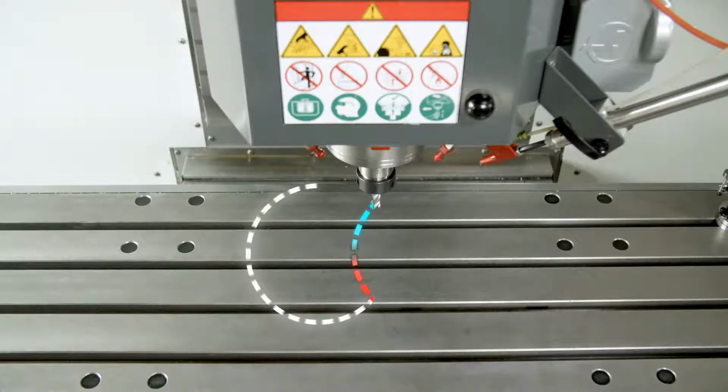Here comes the clockwise arc. It has the exact same start and end points, and it even has the same size radius. It even has the same shape, but one is more than half a circle and one isn't. To create this longer arc, we just put a negative sign in front of our R value.